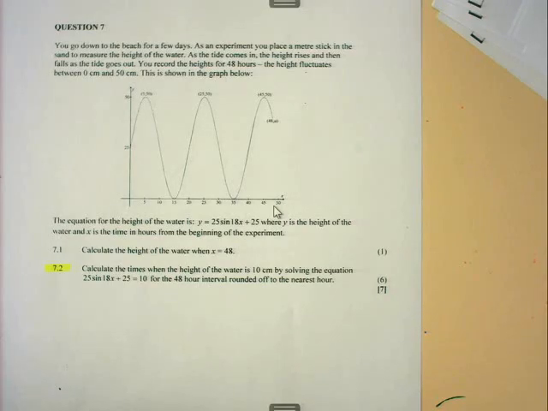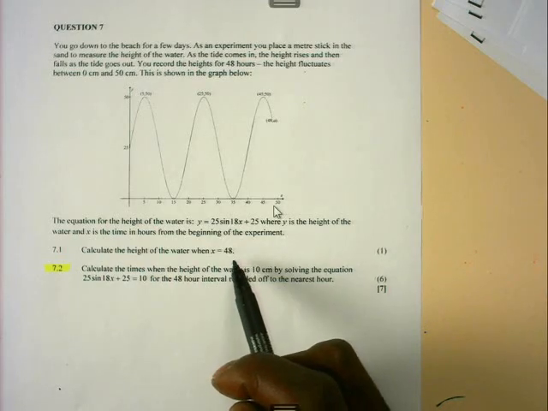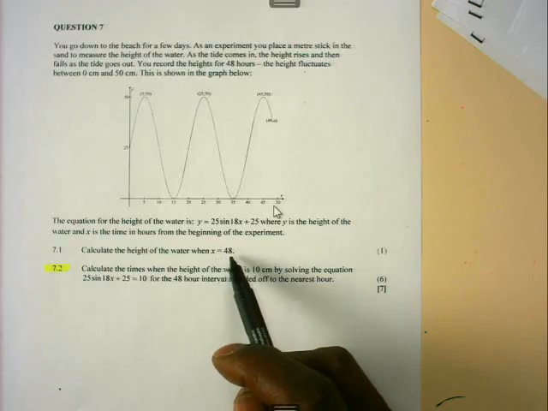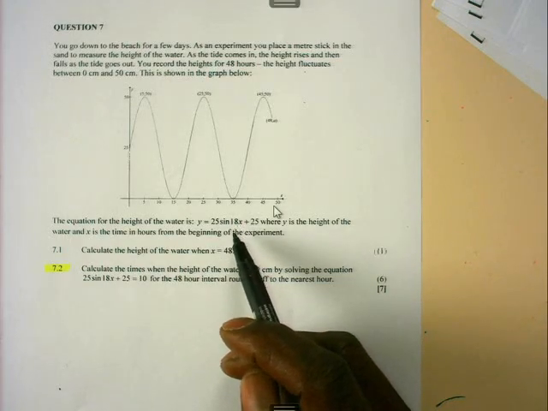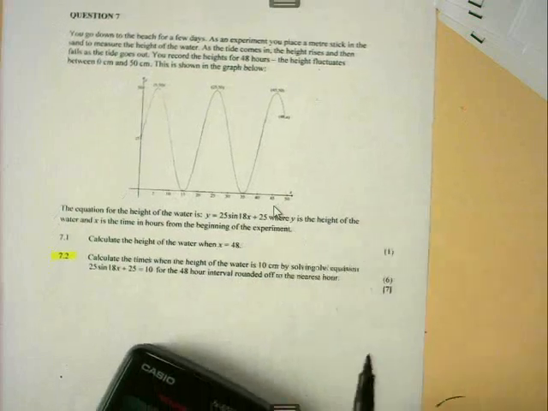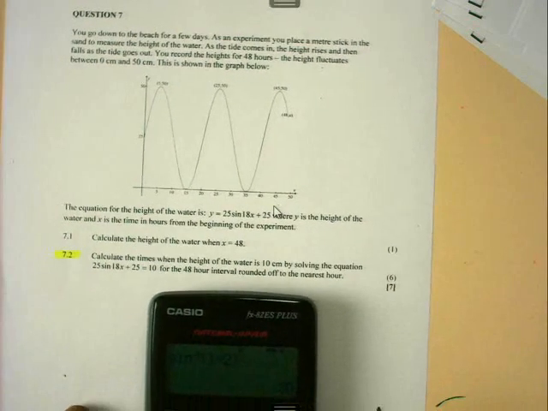The first question, which we are not so much interested in, but we can tackle it: calculate the height of the water when x is 48, meaning 48 hours. We are just going to substitute x by 48 and calculate the height of the water.